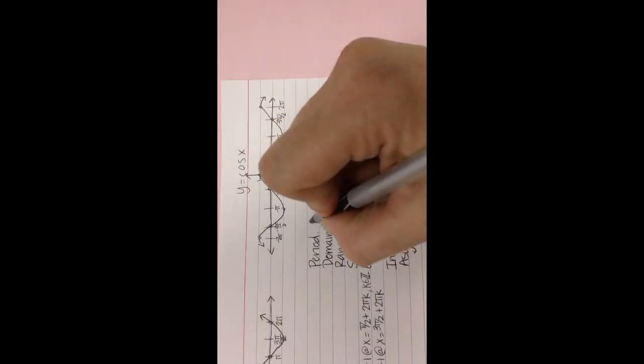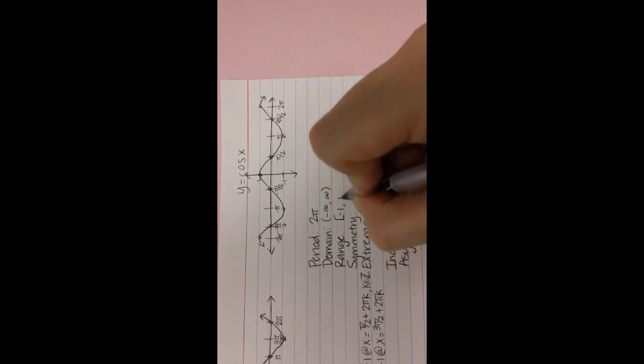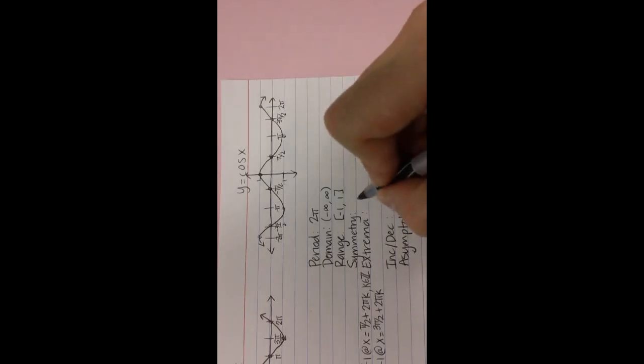For increasing or decreasing, all we're going to write is that the function oscillates. And then there are no asymptotes in the sine function. Okay. Now we're going to do the exact same thing for the cosine function. Alright, our period again is 2 pi. The domain is negative infinity to infinity. And the range is negative 1 to 1. Our symmetry this time is even.